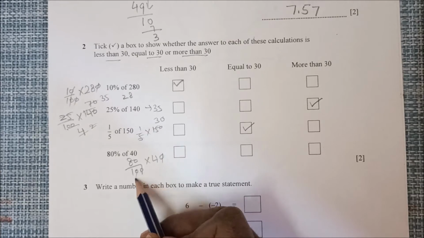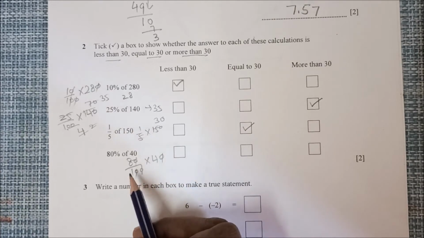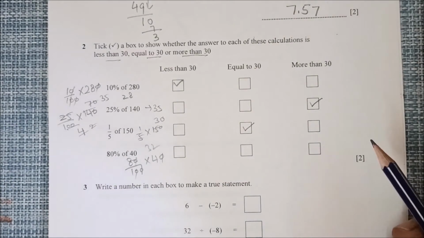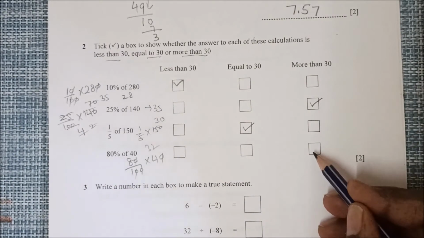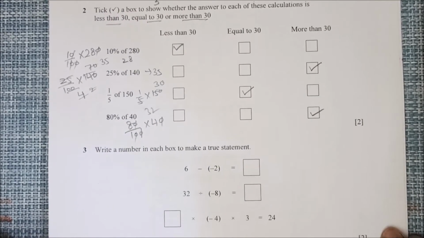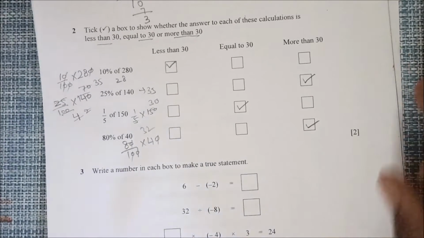80% of 40 is 80 over 100 times 40. 0 cancelled with 0, 0. 8 times 4, 32. 32 is greater than 30. This is question number 2. Question number 3.